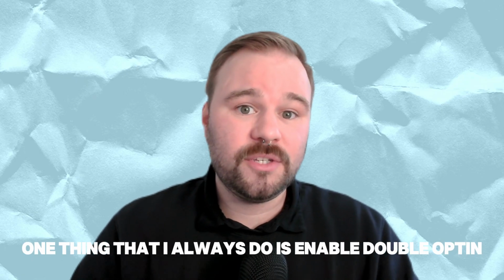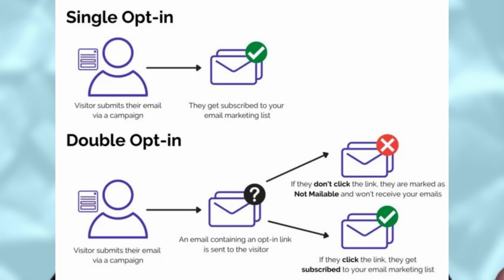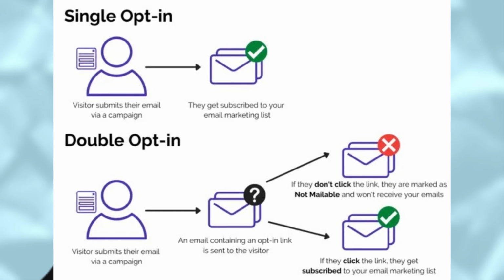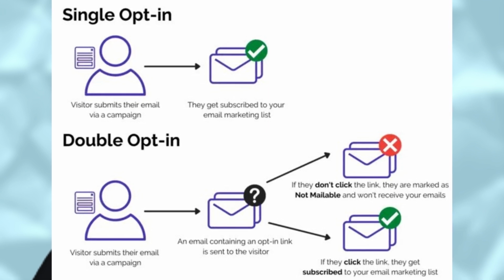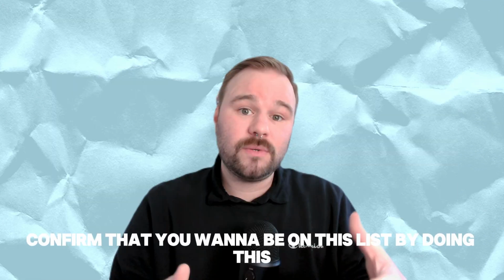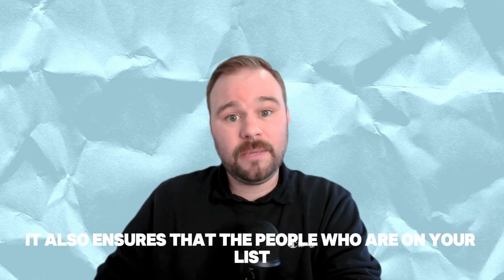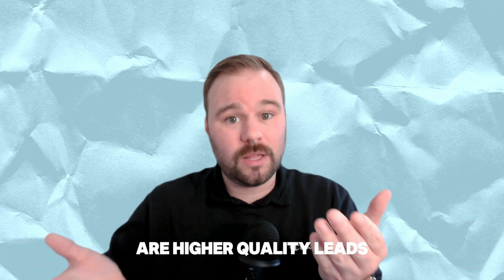One thing that I always do is enable double opt-in. And if you're not familiar with this, double opt-in means once somebody signs up for your email list, you send them a follow-up email saying, hey, confirm your email, confirm that you want to be on this list. By doing this, not only do you meet the standards for GDPR, but it also ensures that the people who are on your list are higher quality leads.